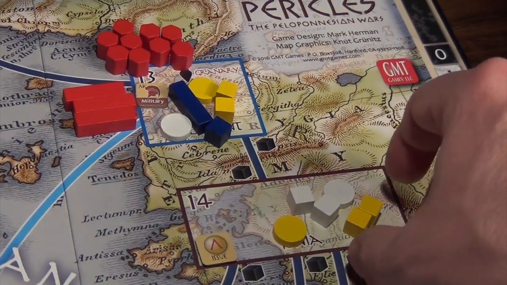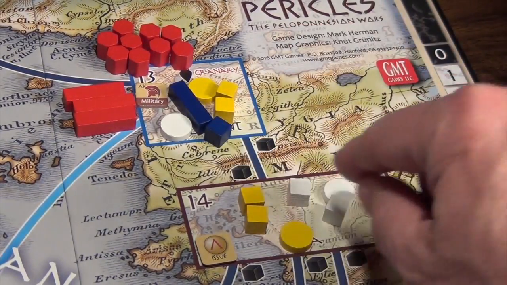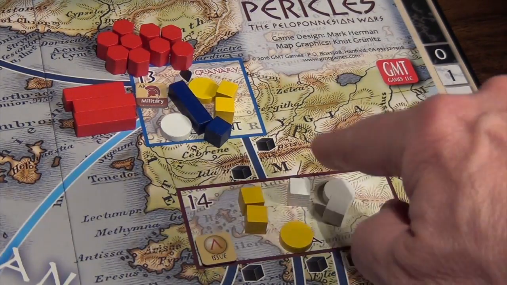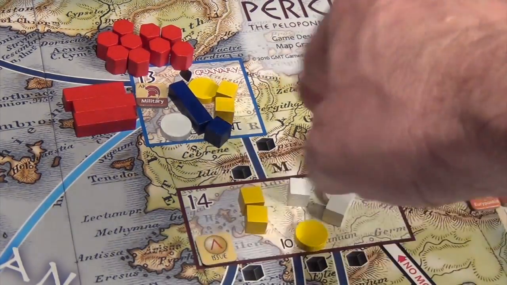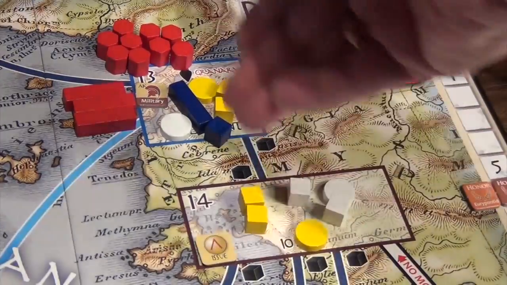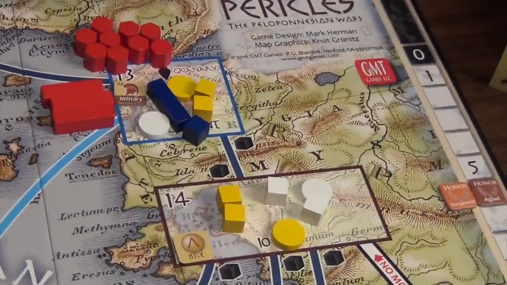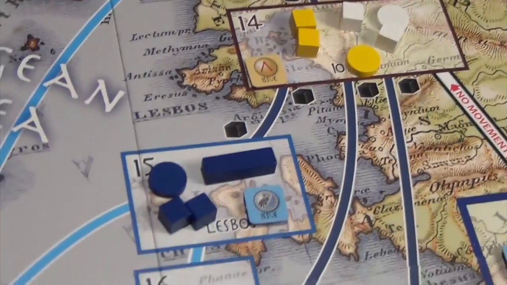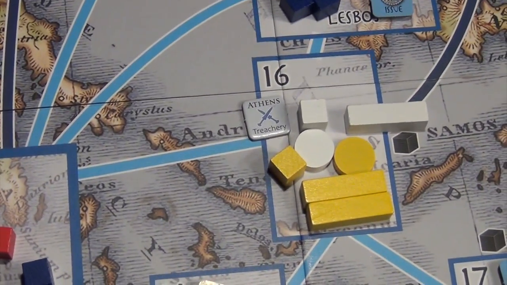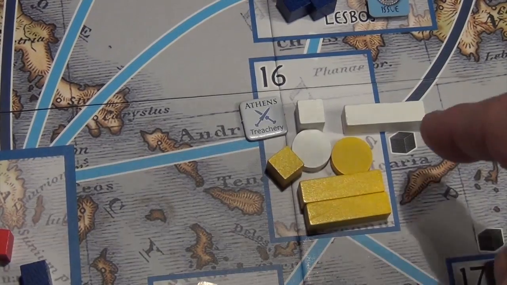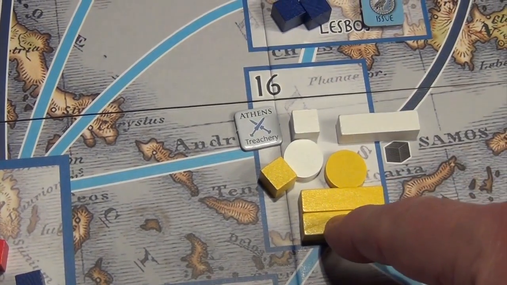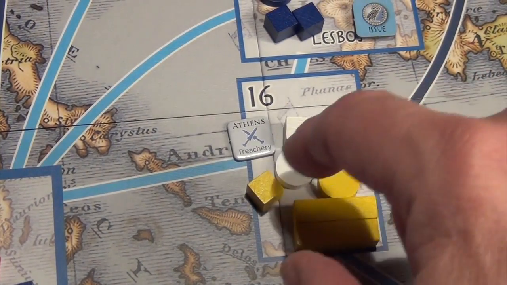Here the problem is I can't move any land out of here because there's 2, 3, 4 land. I have 2, 3, 4 land. So these guys are all locked up. I can't send these guys. They're stuck there. So then I look around and say, can I get more naval into this theater? And the answer is yes. Here I've got 2, 3, 4 naval versus 2, 3.